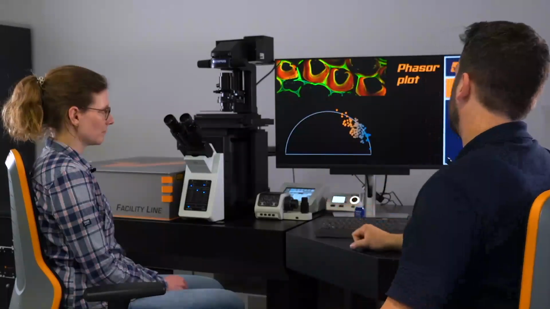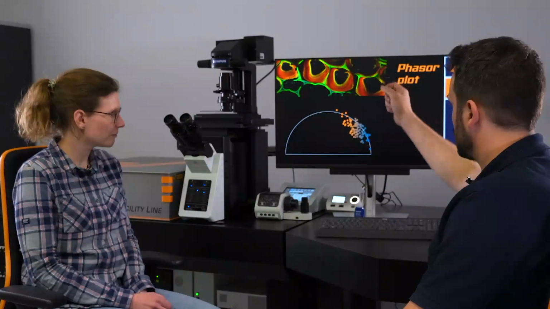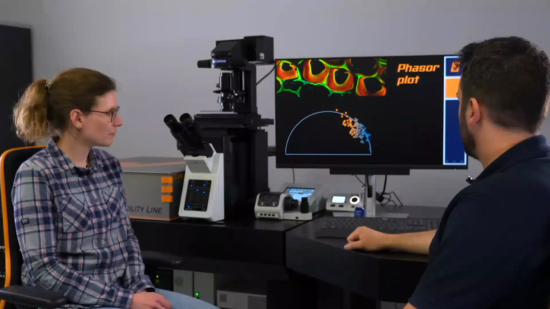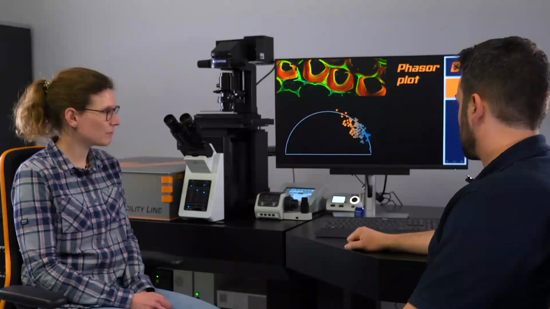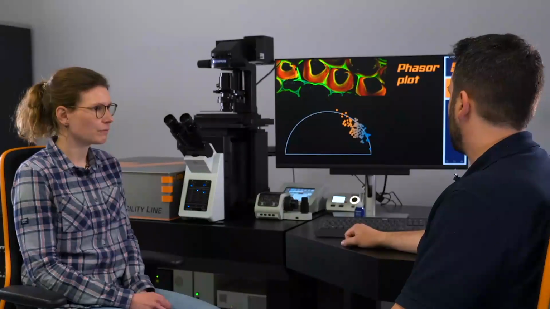In the phasor plot on the bottom, we can see the phasor plot is basically a large semicircle, and in that semicircle we have multiple dots. Every dot represents basically a pixel in the image here on top, and the position of that dot within the phasor plot represents the lifetime value of that pixel.